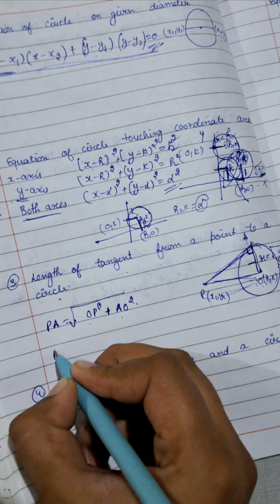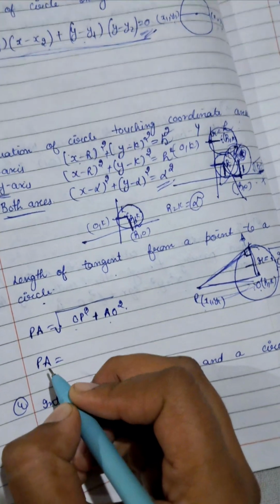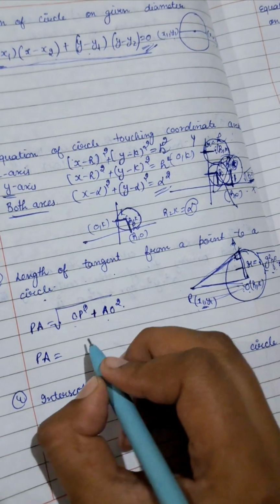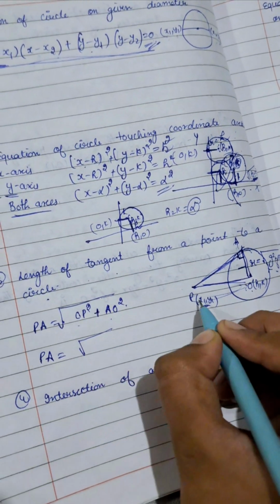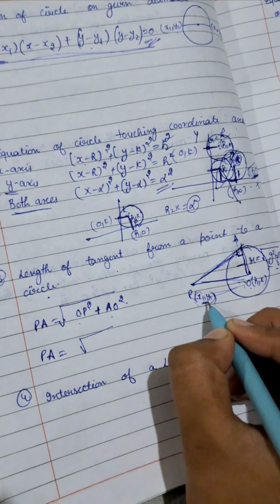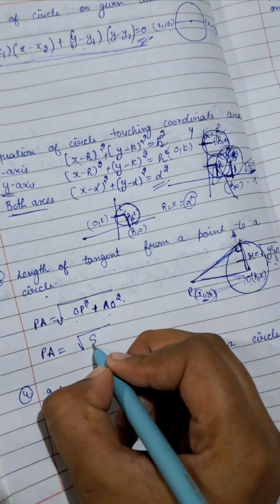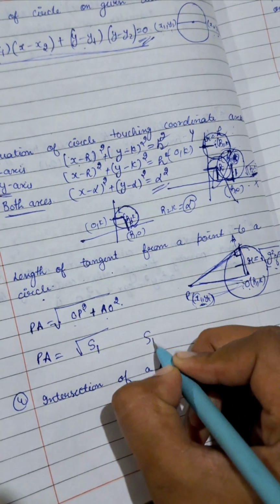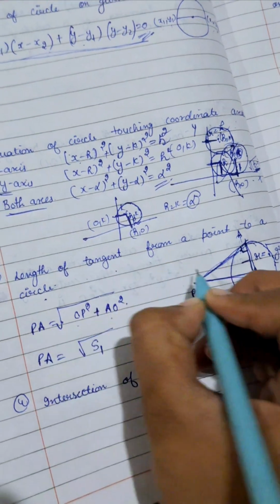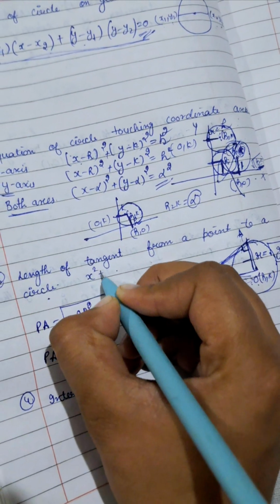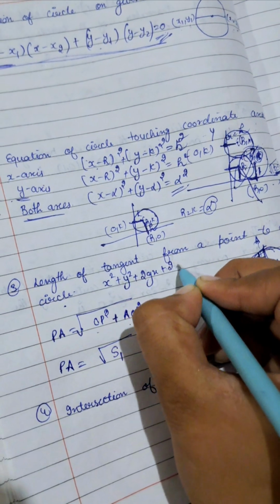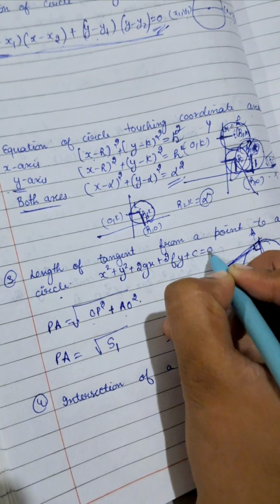In actual, if the equation of the circle is given and the value of this point is given, then we can easily calculate by putting this point into the equation, and that is square root of S1, where, suppose the equation of the circle is x square plus y square plus 2gx plus 2fy plus c is equal to 0.